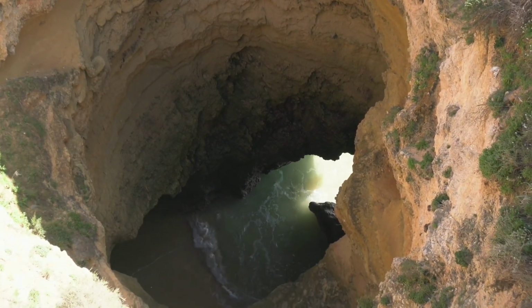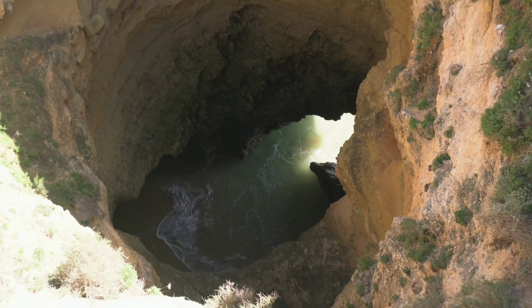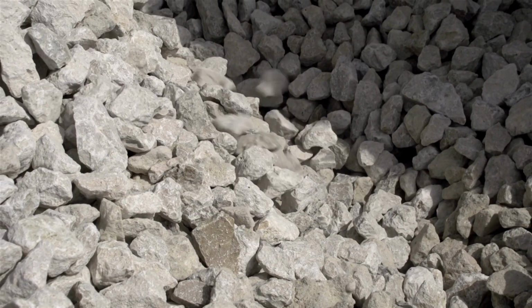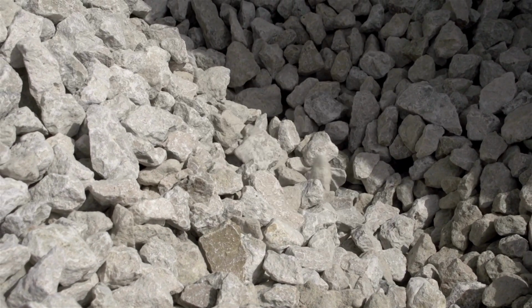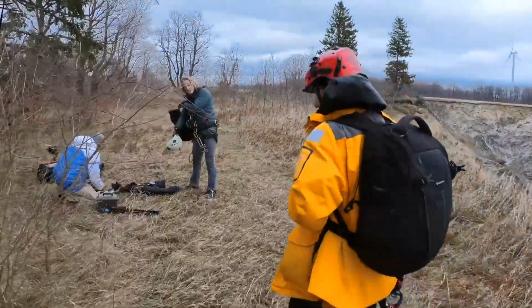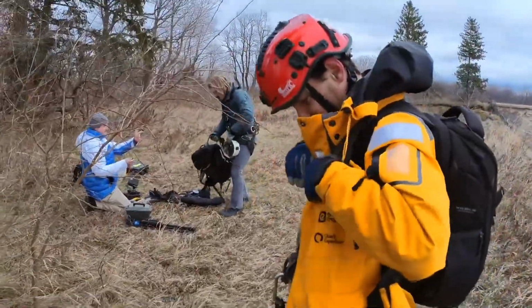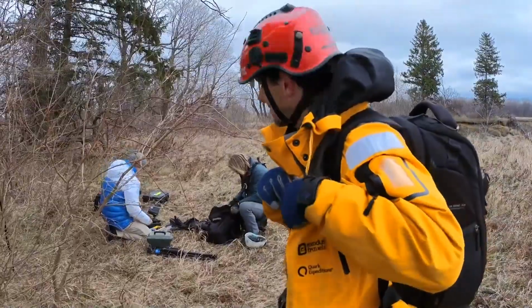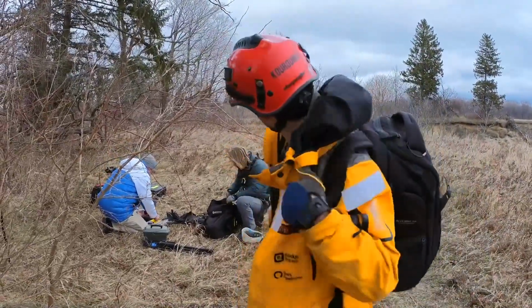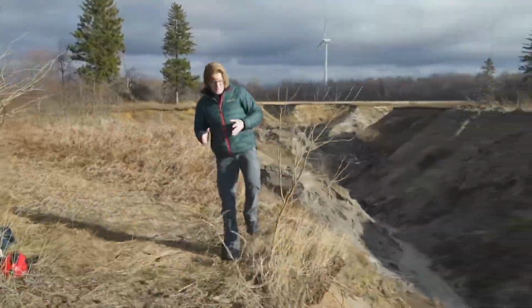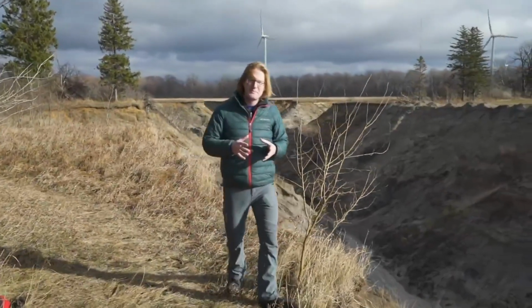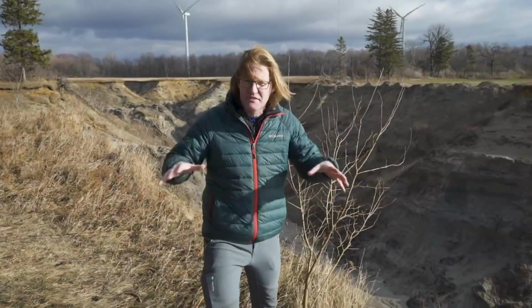While chemical weathering can create interesting and unique rock formations, mechanical erosion, which is the removal of materials like rock or soil by wind and water, is far more important to us humans as it has a massive impact on our activities. This massive ravine was once a farmer's field, and it's a great example of what happens when you strip away the protective vegetation, that protective cover.